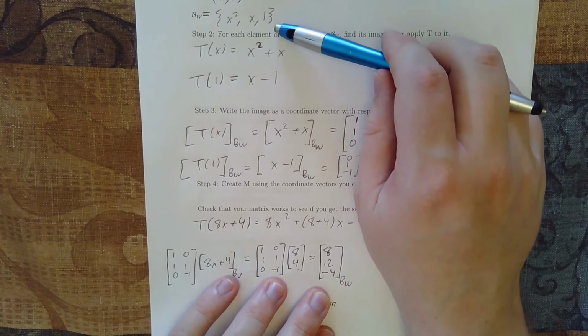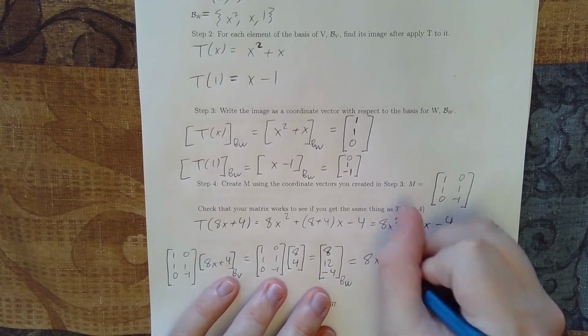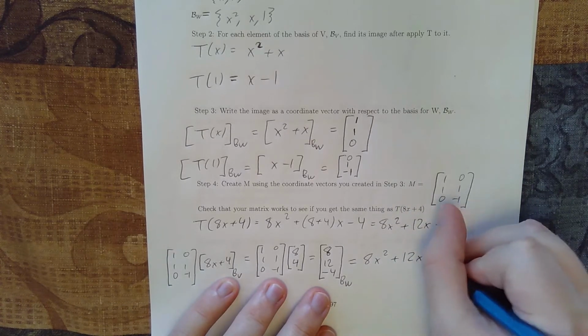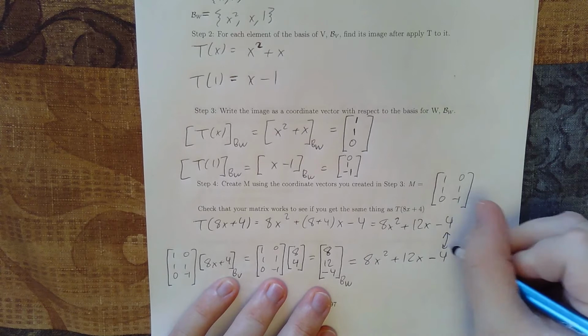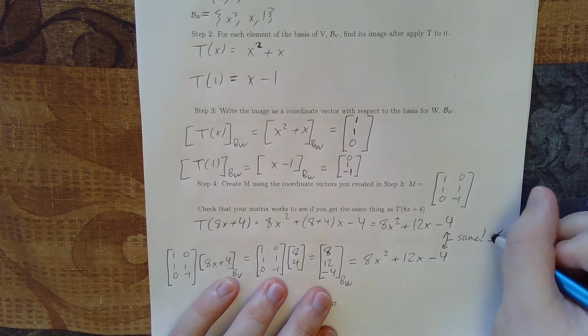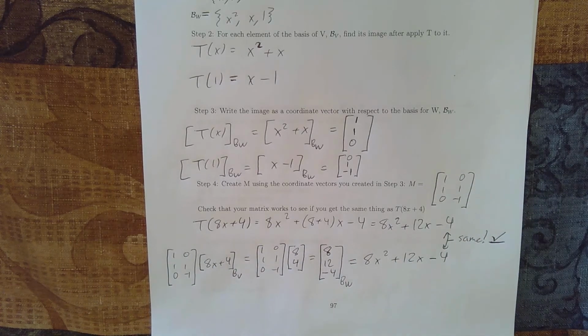And so if we write it then in terms of this, what we're really seeing is 8x squared plus 12x minus 4. And so as you notice, we got the same thing, whatever way we did it, and so that'll work for us. Okay, great.